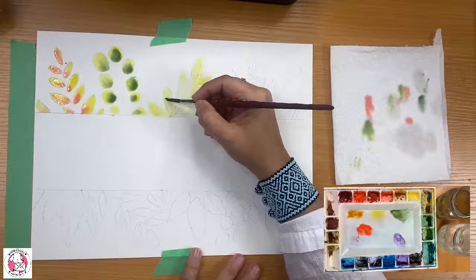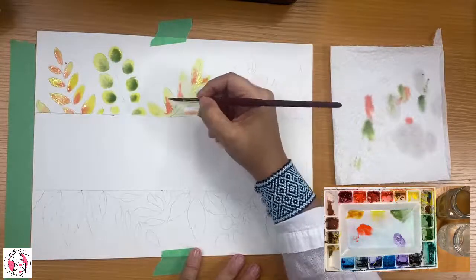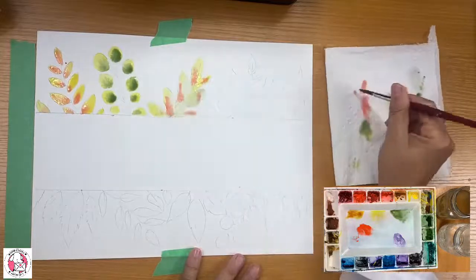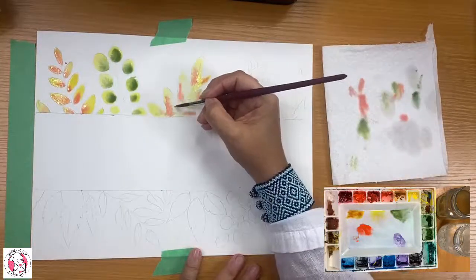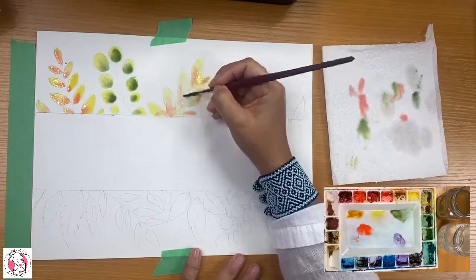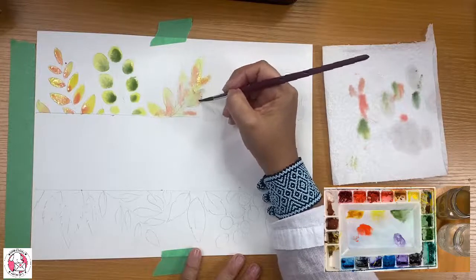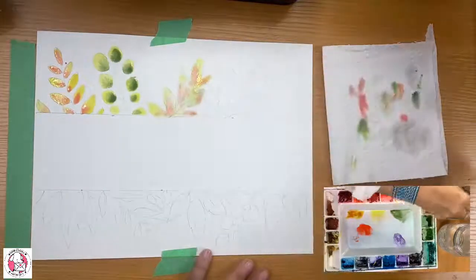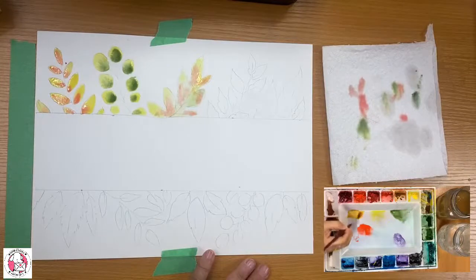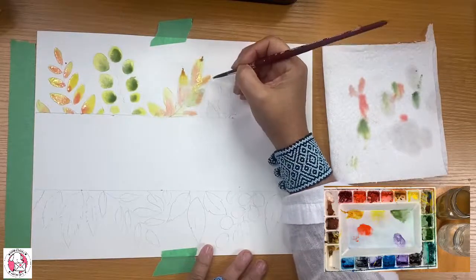Okay, so let's grab some orange. And I'm going to add some orange here and there. I'm going to clean my brush, and just move this orange a little bit. Very soft and gentle, touching the paper very softly. Clean my brush, because now I want to add this oxide color in the tip of the leaves.